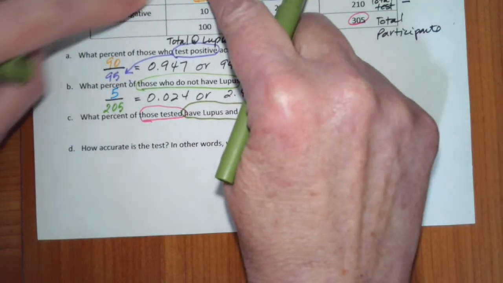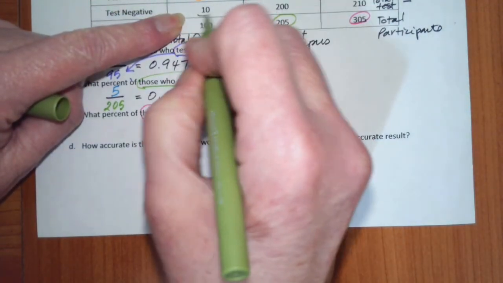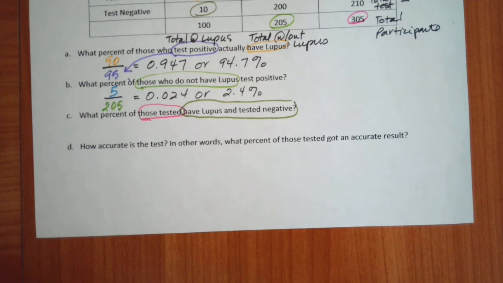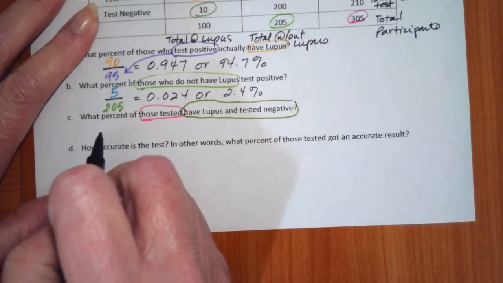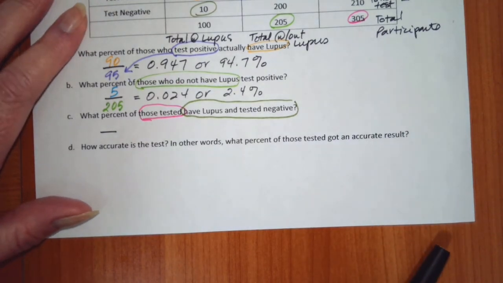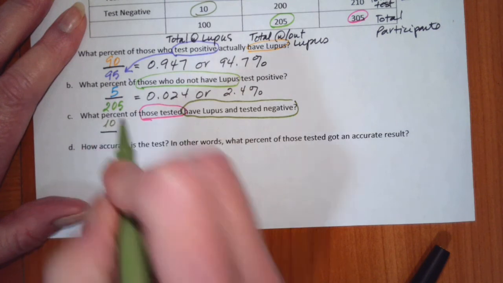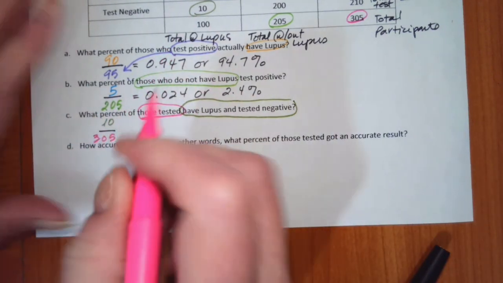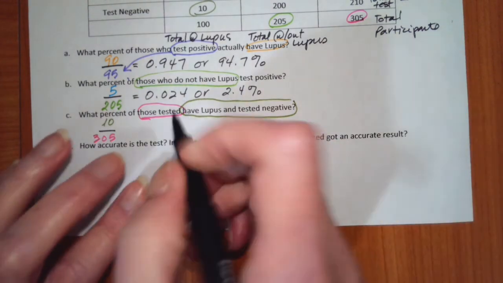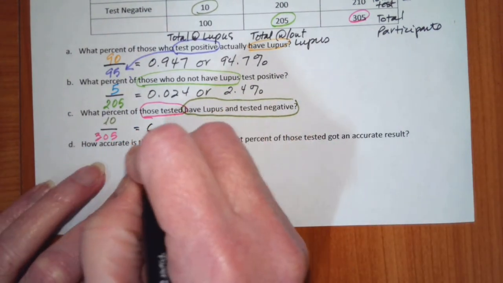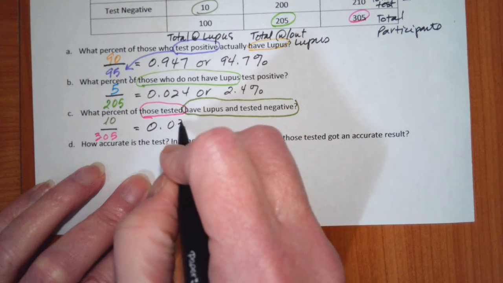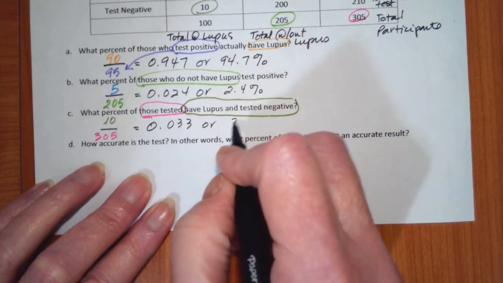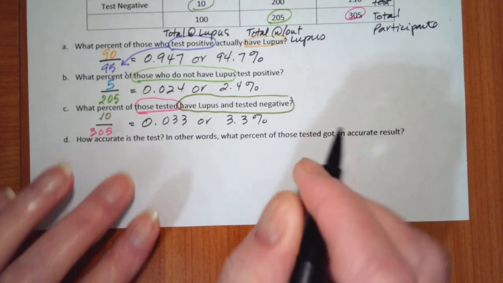So they have lupus and they test negative, so I'm looking for 10. So in my ratio, I'm looking for 10 out of the 305. And that becomes 0.033 or 3.3%.